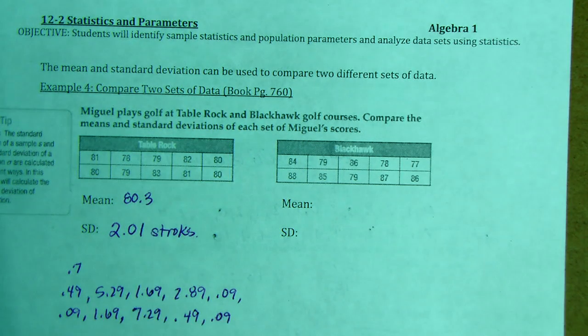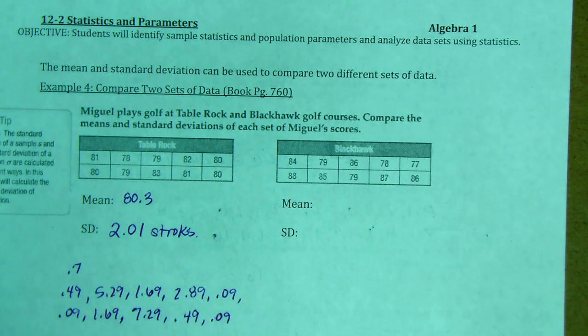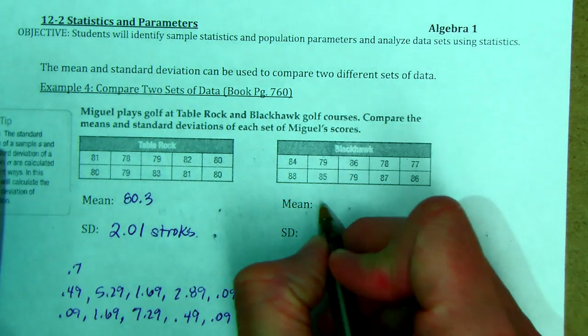Let's see, we got 84, 79, 86, 78, 77, 88, 85, 79, 87, 86. So divided by 10, we get 82.9. Definitely not as good on this golf course.